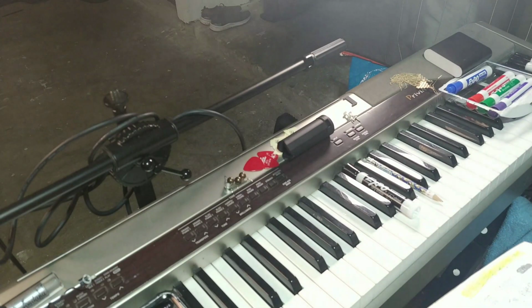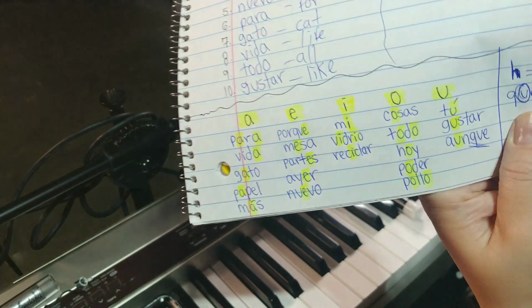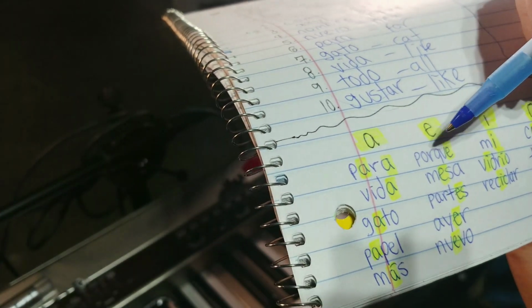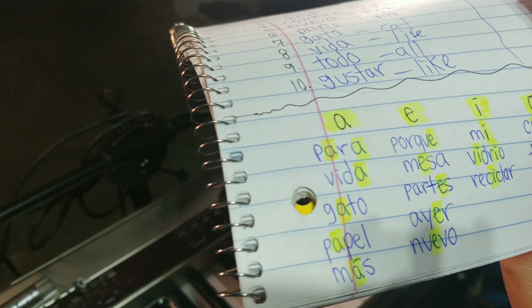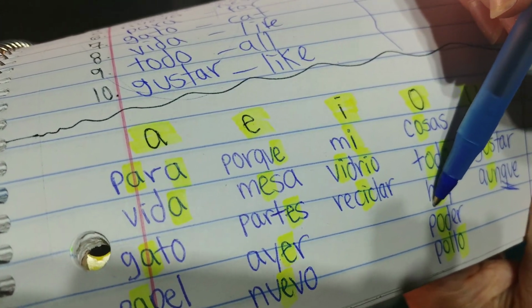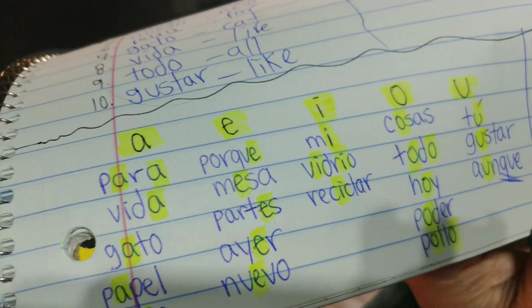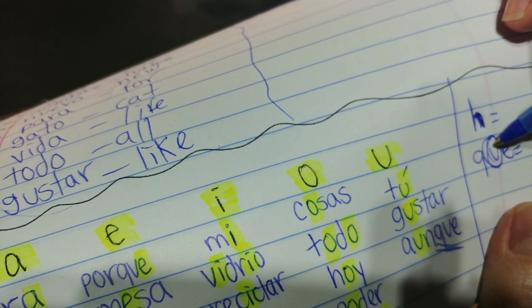So there are 2 things that are silent at this point in Spanish, and I believe these are the only two things that are silent, the H and the U. Okay? H is silent in Spanish, like hoy. Instead of saying hoy, we say hoy, because the H has no sound at all in Spanish. And the U between the Q and a vowel or an E is silent. Okay?